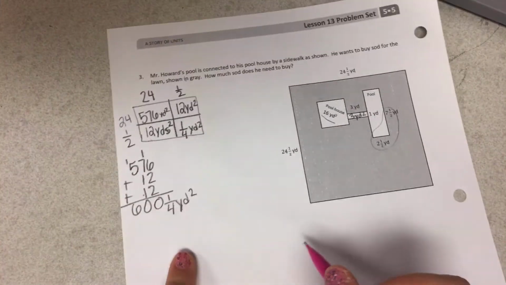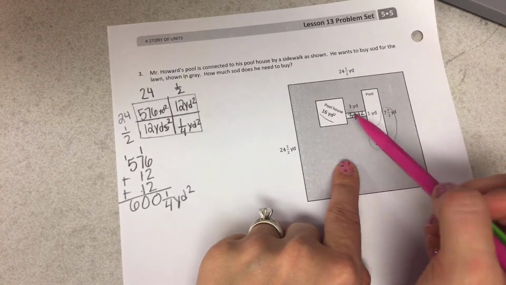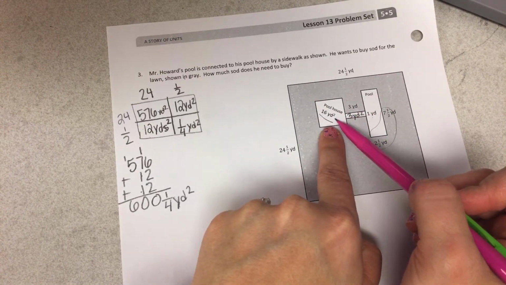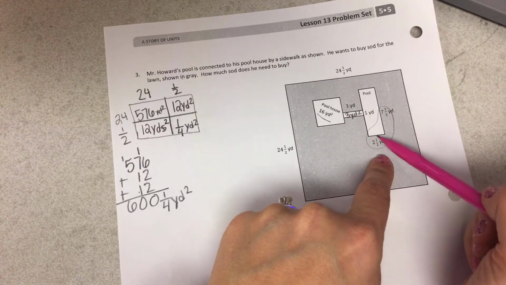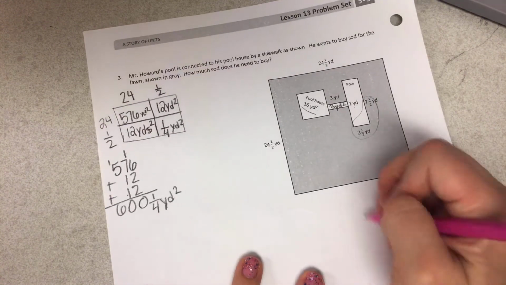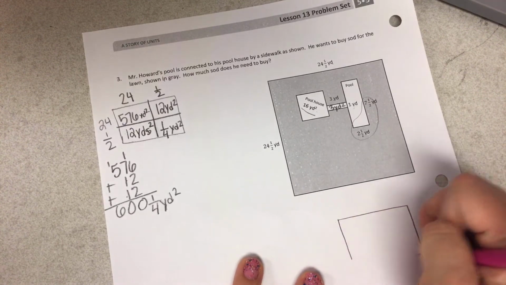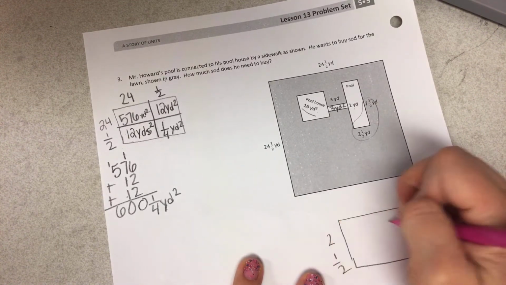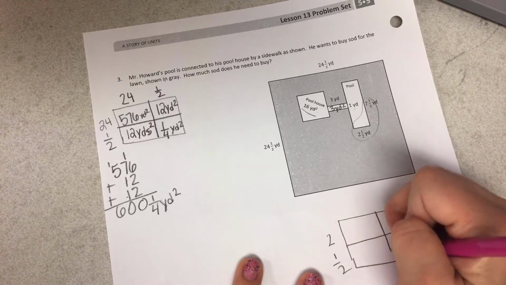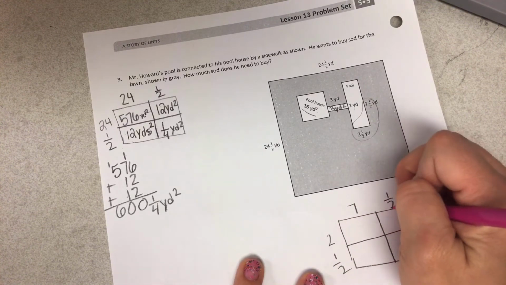squared of sod. But now I need to figure this out. So I know the pool house is 16 yards. I know that the sidewalk is 3 yards. I need to figure out how much the pool is. So I'm going to do 2.5 times 7.5. I'm going to go ahead and draw my model so I see this. And I'm going to do 2 1/2, and I'm going to multiply it by 7 1/2.